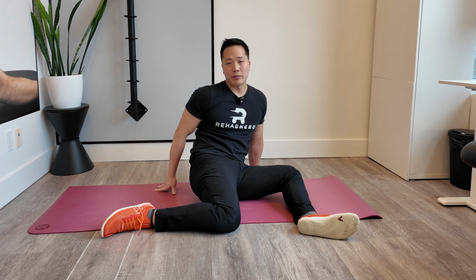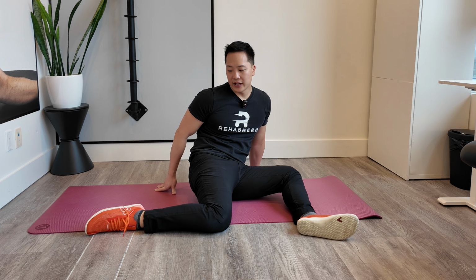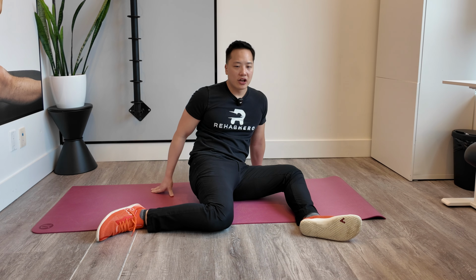So in that case, you can either bend the knee a little bit more and that should alleviate some of that pressure, or you can straighten it out. In some cases you could just plantar flex or dorsiflex your foot. Just changing the angle of your knee or your ankle can help with alleviating some of that pressure. And again, just back off.